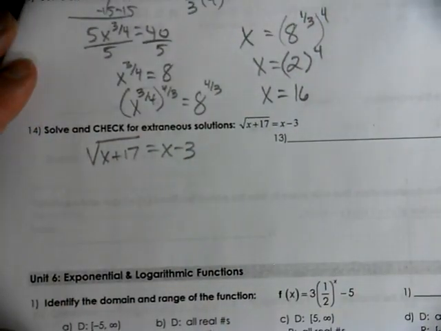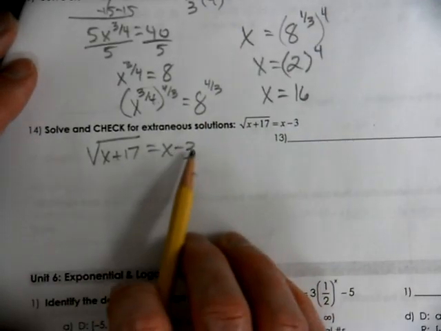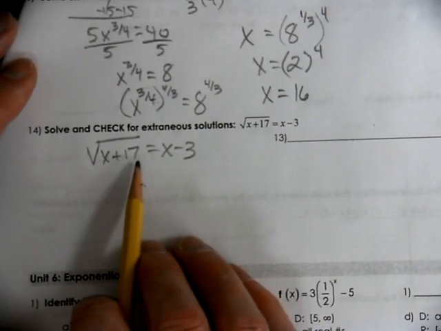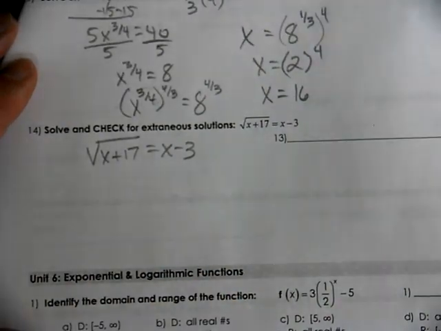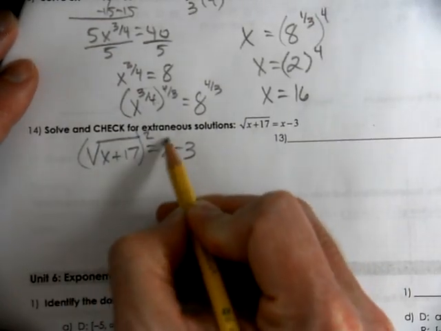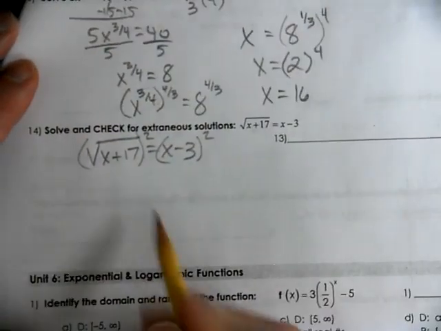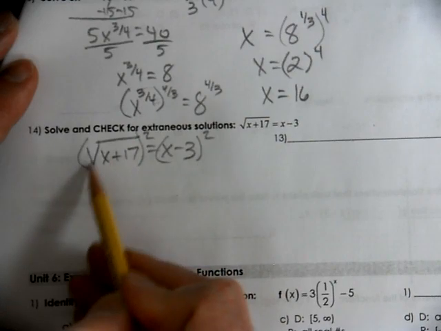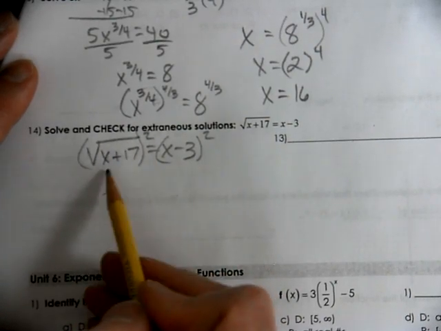What am I going to do here? Can I bring the 3 and stick it under here with the 17 like terms? No. Making the decision is what this is all about. The math itself is simple. We're going to square both sides. We want to get rid of the square root. So we square both sides.